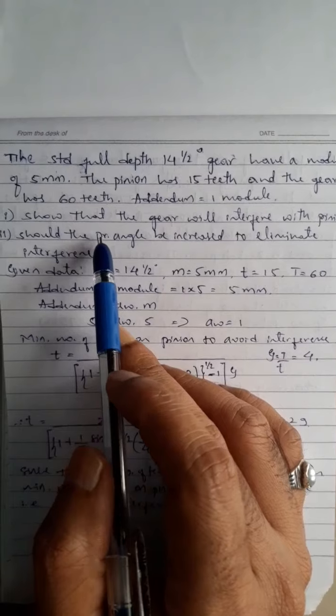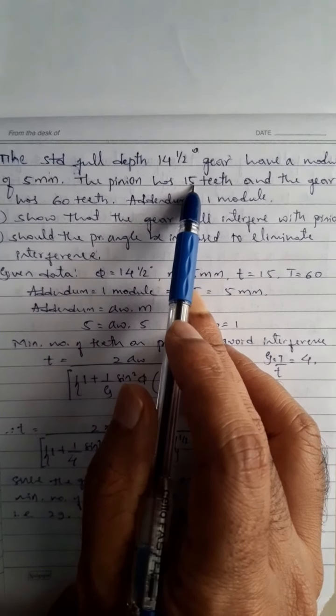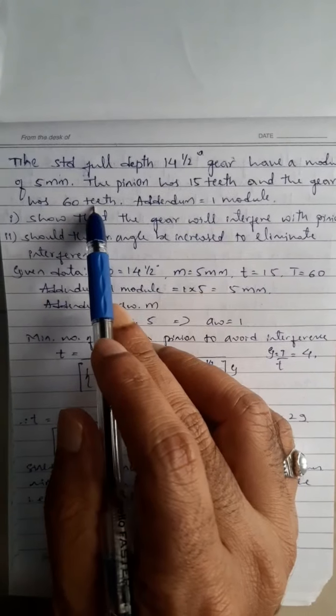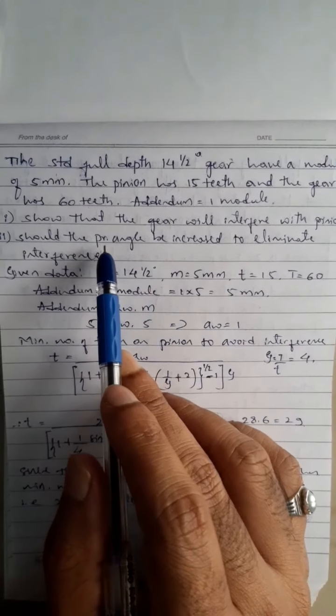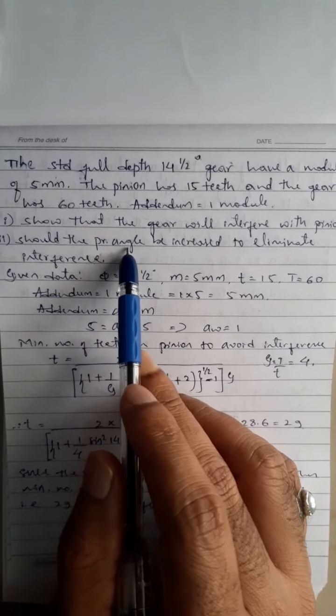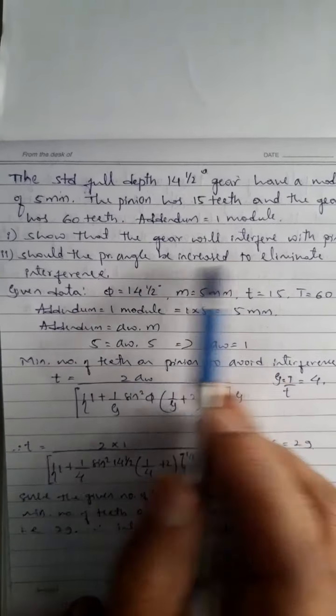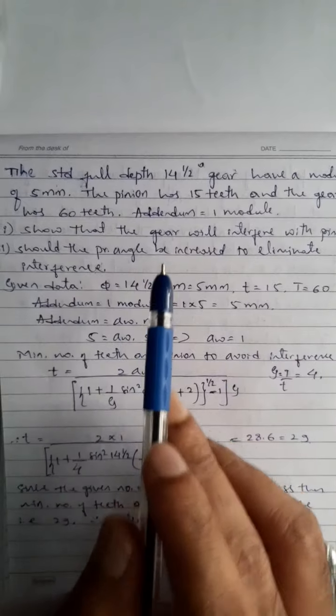Next, by keeping the same number of teeth on pinion and gear, that is 15 and 60, can we eliminate the interference by increasing the pressure angle? That we have to see.